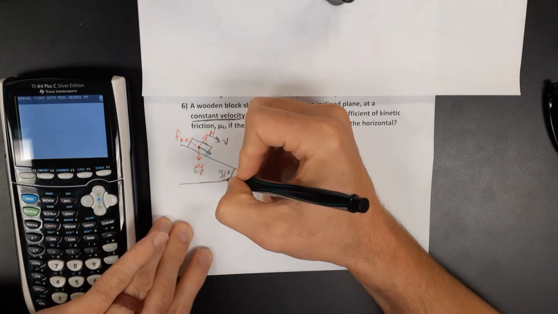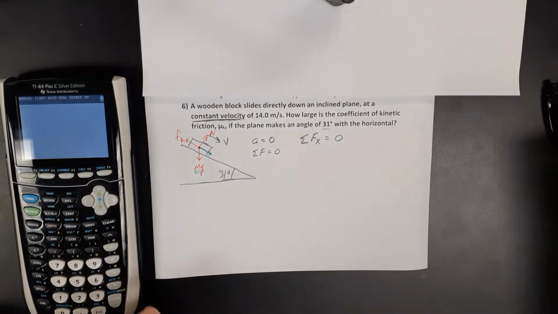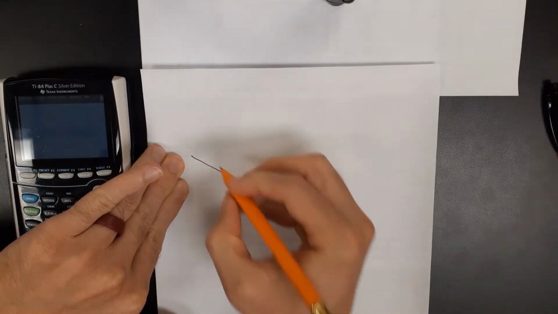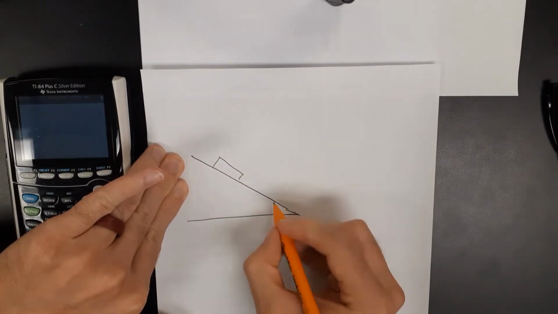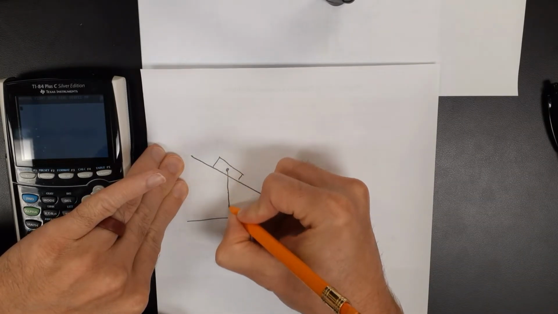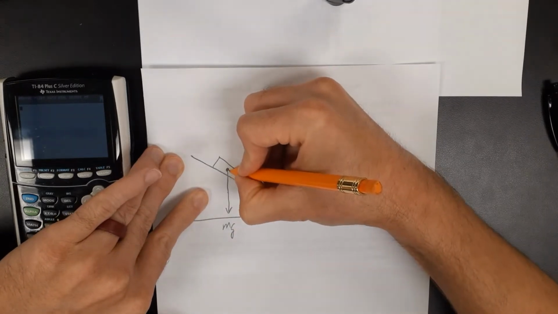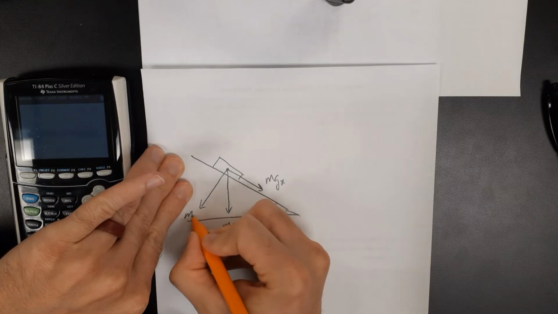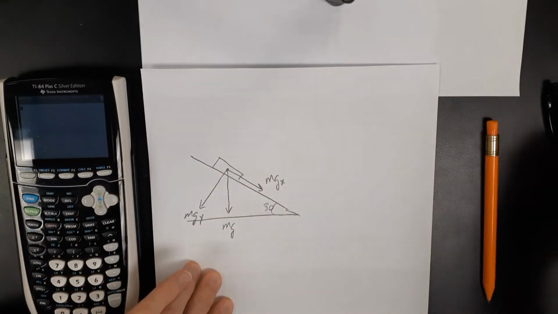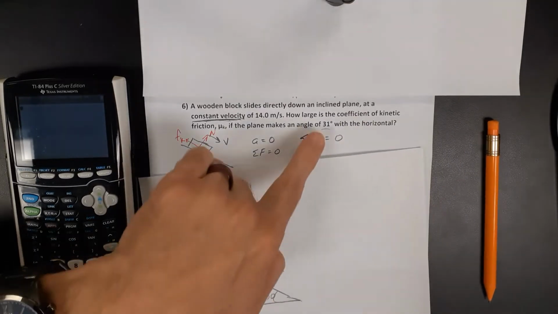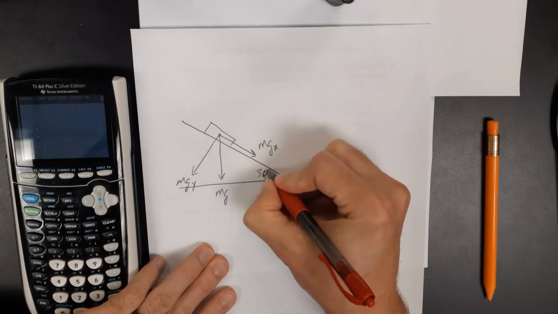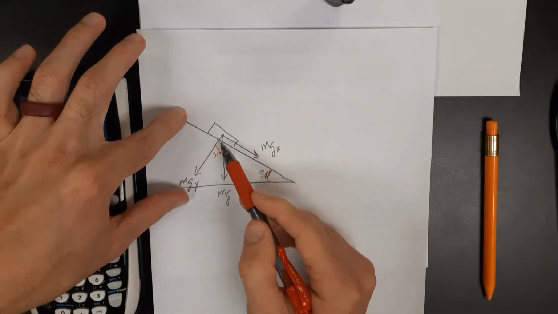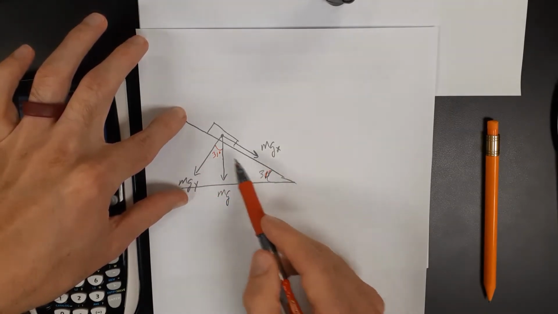If we're trying to find this x component of gravity, let me draw it a little bit larger on a clean sheet of paper. So if we have this block on our incline, a 31-degree incline, force of gravity going straight down here. This gravity is going to have an x component, we'll call that mgx, and a y component, mgy. This 31-degree angle, sorry, I don't know why I wrote 30 there, is going to be the same as this angle right here. If we look at this large triangle as well as this smaller triangle, they're similar triangles. They're going to have equal angles.